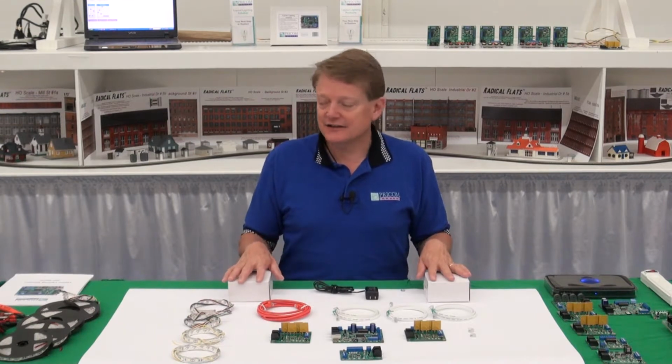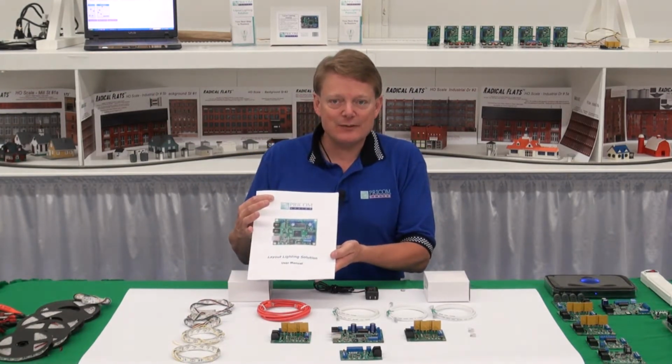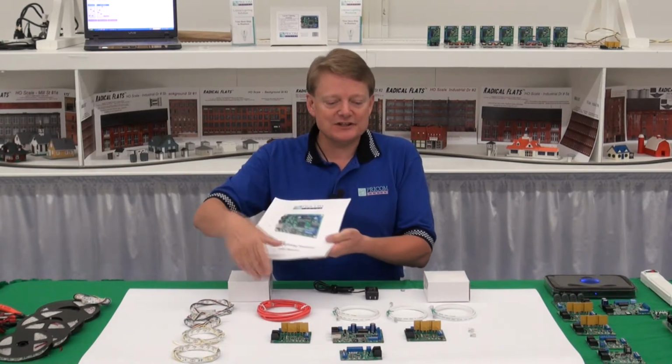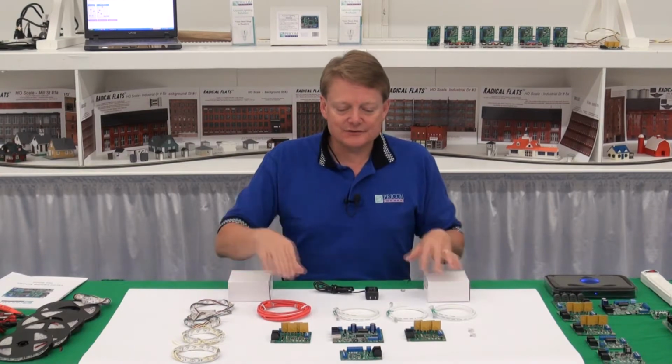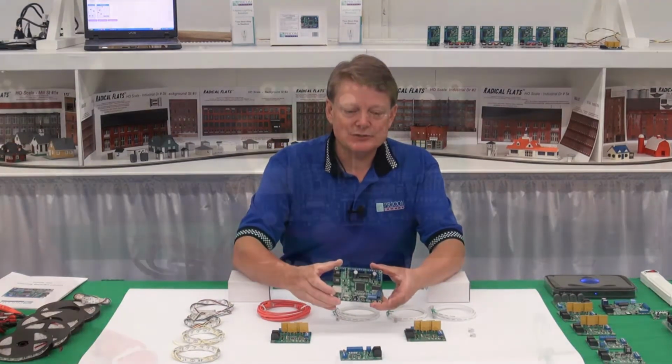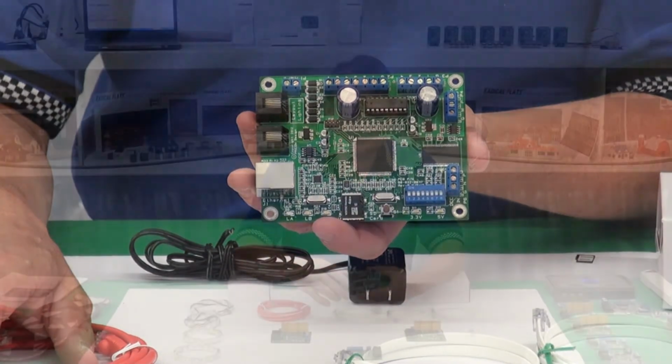We'll shoot another video for you to actually go through every step of how to connect this all together. Everything is described in the user manual, which is available from the website. This goes through pretty much how to connect the starter kit. The starter kit really includes our layout lighting main board. This board has several connections that we're going to talk about in a minute.